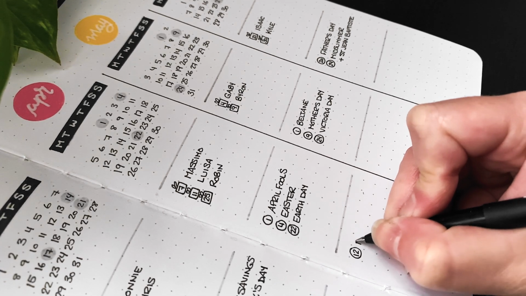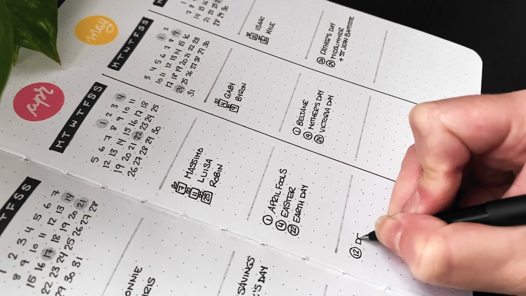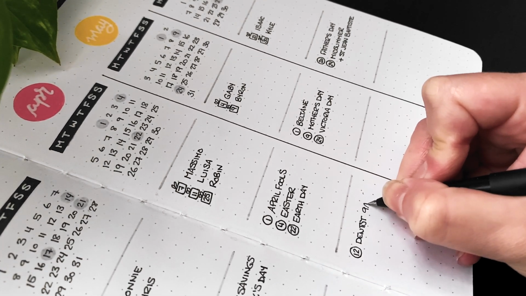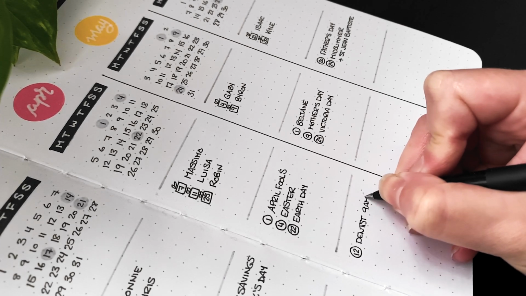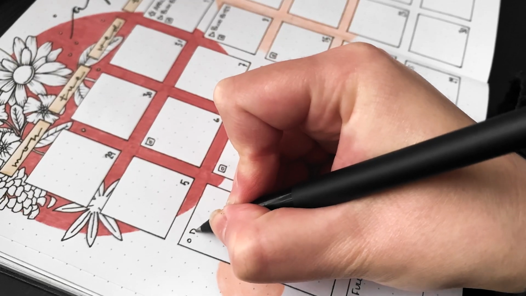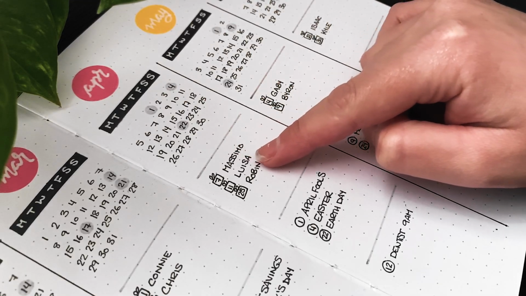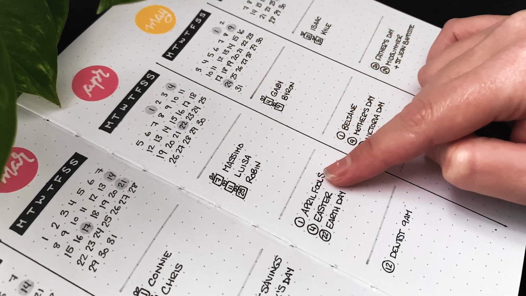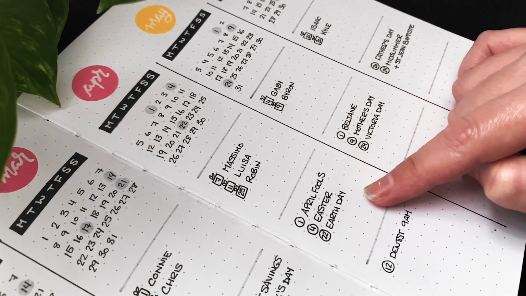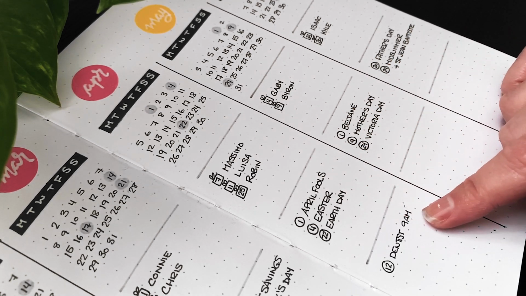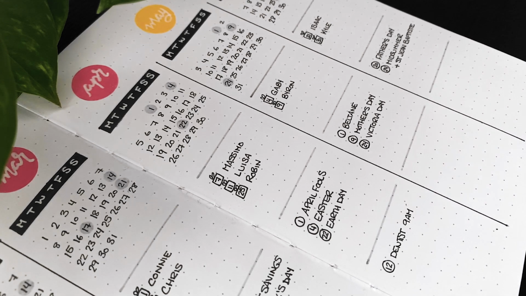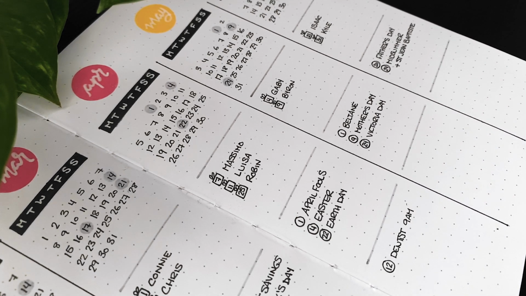Then at the beginning of each month, after I've set up my calendar spread, I make a habit of flipping back to my future log and checking all the events and holidays that are coming up and copy them over into my monthly calendar. I like to divide my future log by holidays, birthdays, and then actual appointments and events. You don't need to do this at all, especially if you've created different bullets in your key for each of those items. I just find it easier to read when it's divided into categories.